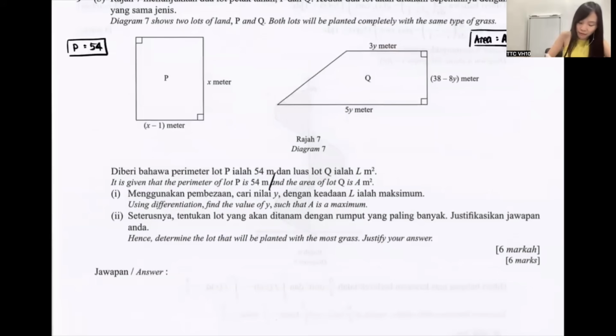Next one, they say, first one, using differentiation, you see, still differentiation, they say find the value of y such that A is a maximum. Which word is the keyword? Maximum. I hope you guys' basics are good, okay? I always tell my students, whenever you guys see the word maximum, minimum, turning point, stationary point, what formula goes through your mind? dy dx equals 0. Whenever you guys see all these words, definitely use this formula.